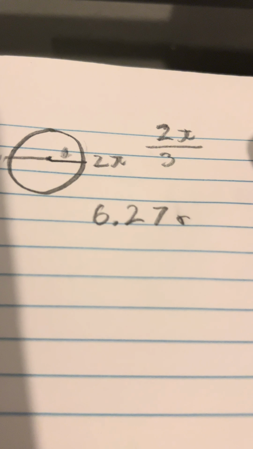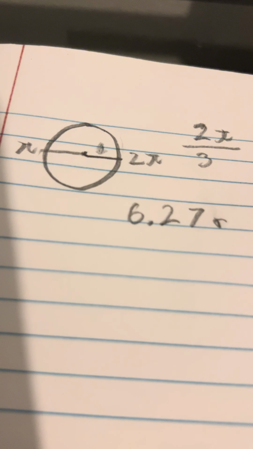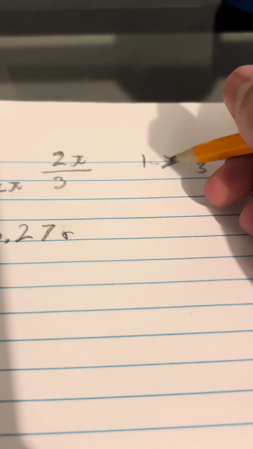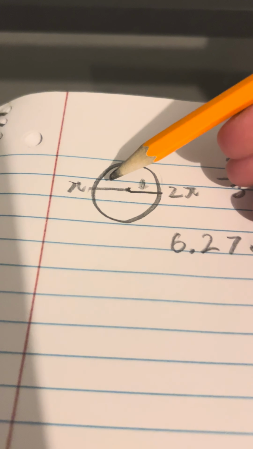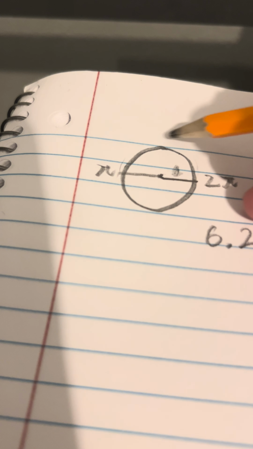So 2/3 is less than pi, or less than 1, sorry. Which means that it has to be in this top half.